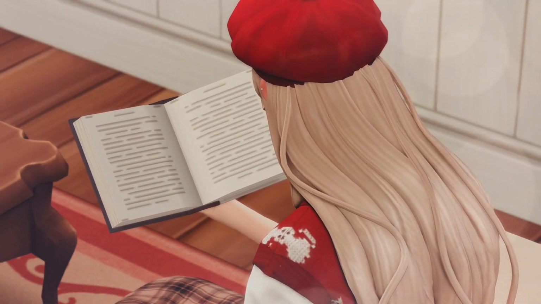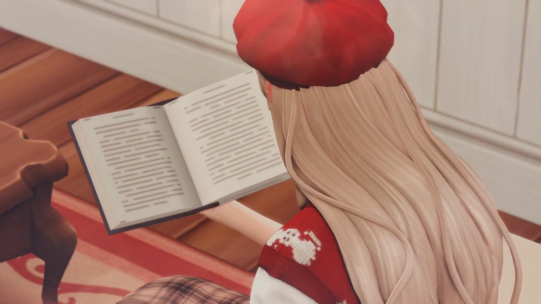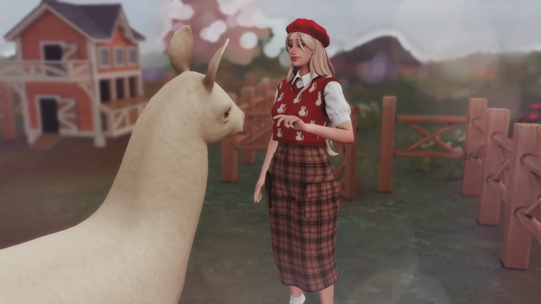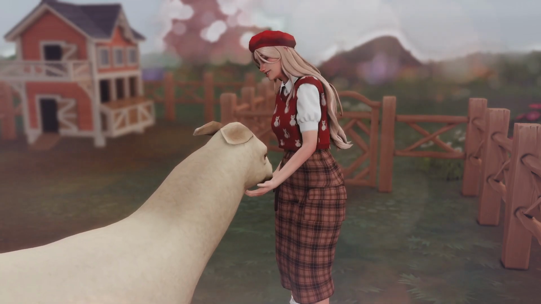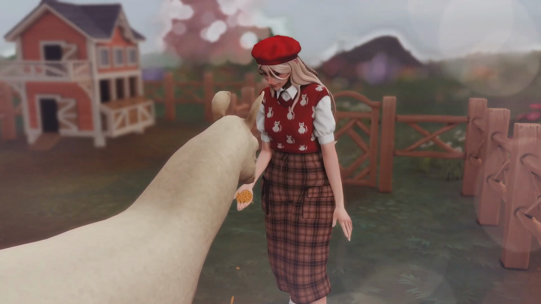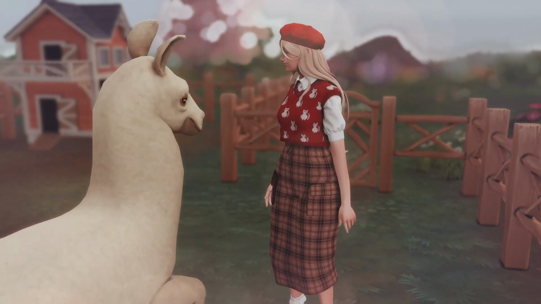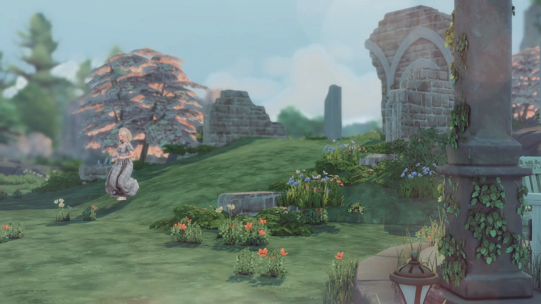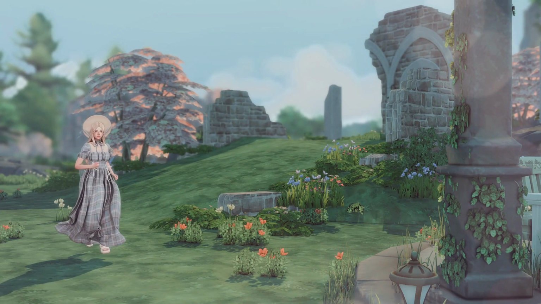So essentially, I'm just creating a sim in a kind of Studio Ghibli style, but also in my sim style, a bit of a cross mix. And I'm basically making her who I would be if I had my own film, if I was the star of the show, and the kind of aesthetic that I would want for myself. So it's going to be quite cozy, quite cottagecore, quite cute, and I hope you like how she turns out.